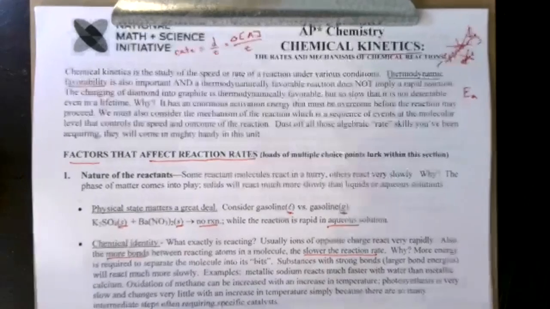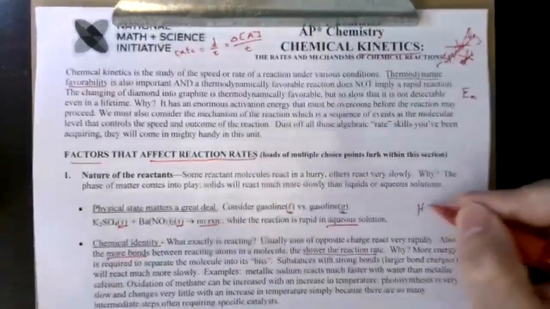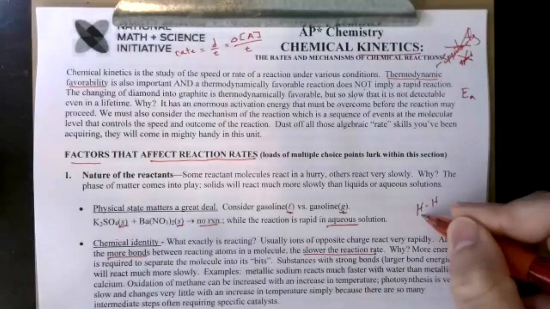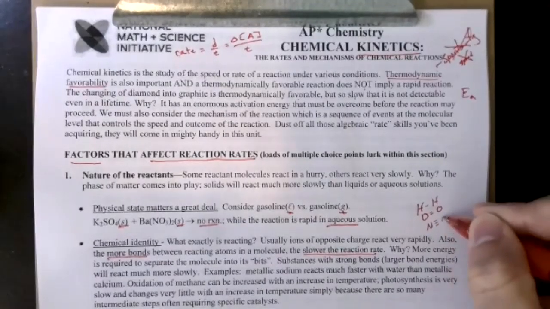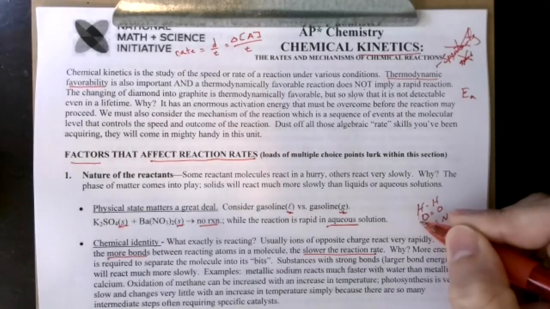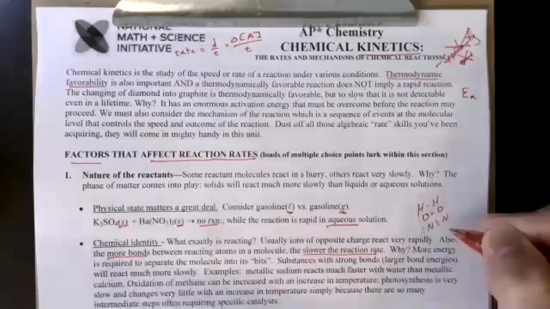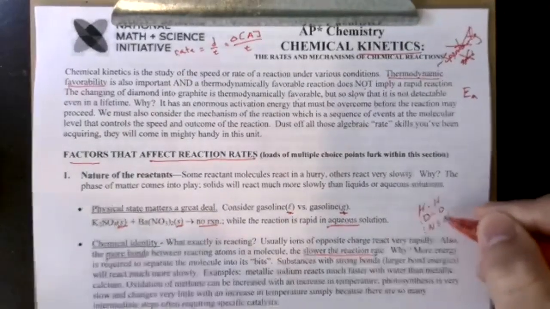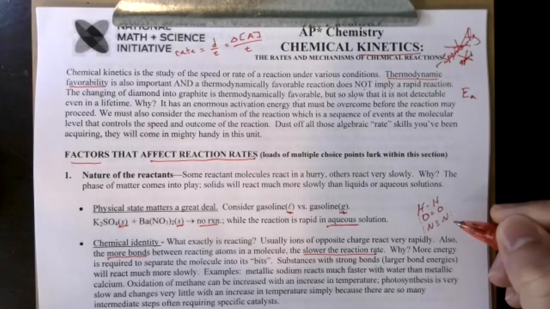We did that in class where I took two hydrogens and stuck them together, two oxygens and stuck them together, and two nitrogens and stuck them together. And we found that this triple bond was harder for people to pull apart. So the chemical identity, the nature of the molecules or ions themselves has an effect.